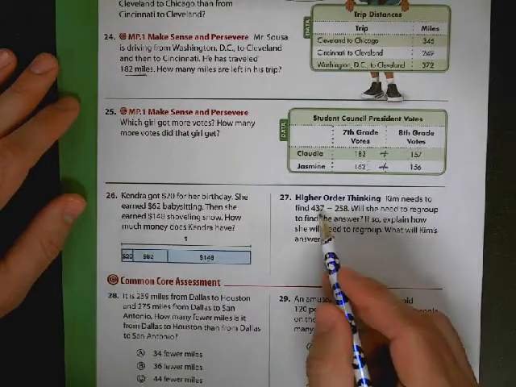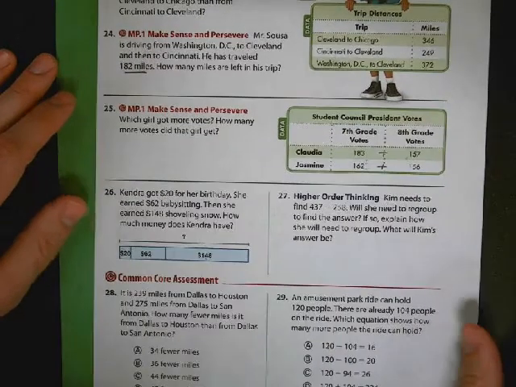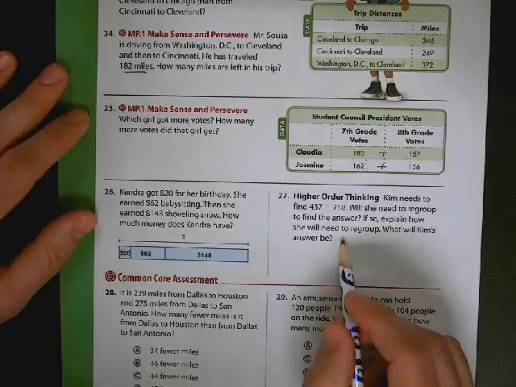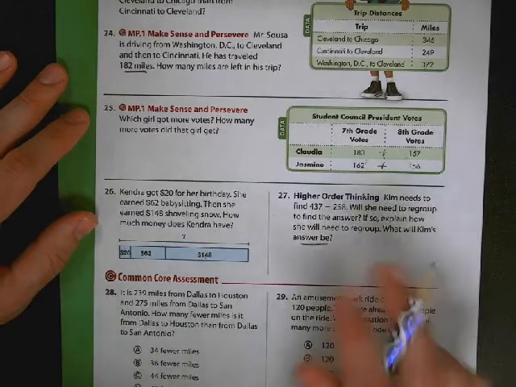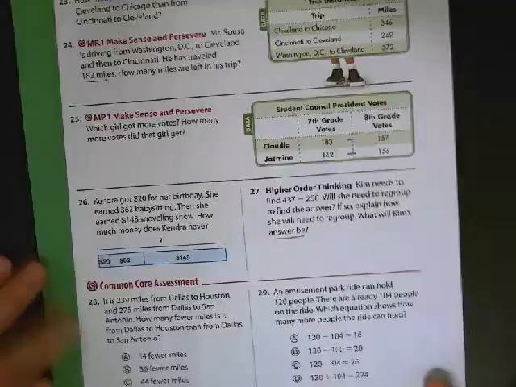Kim needs to find 437 minus 258. Will she need to regroup to find the answer? If so, explain how she would need to regroup. So you have to answer it, but you have to explain where she has to regroup and why.